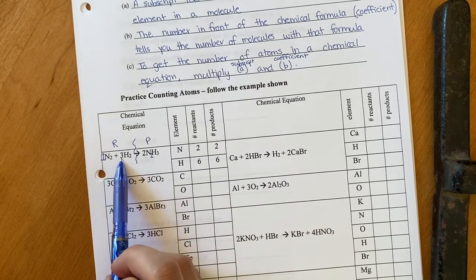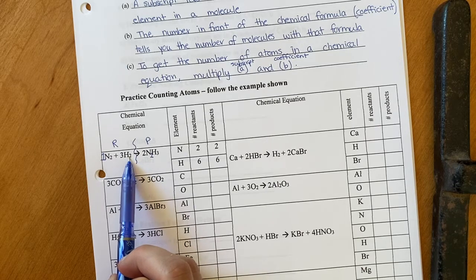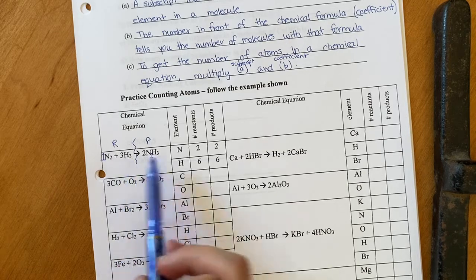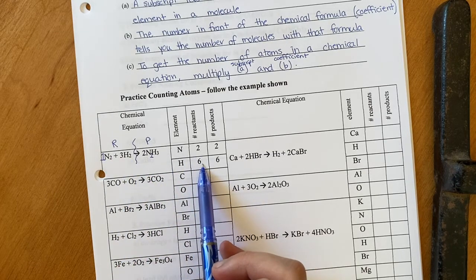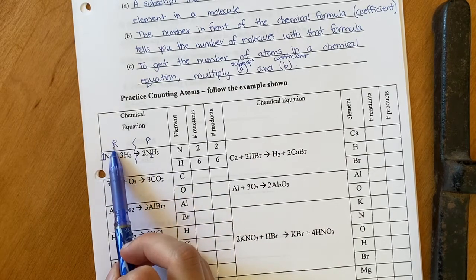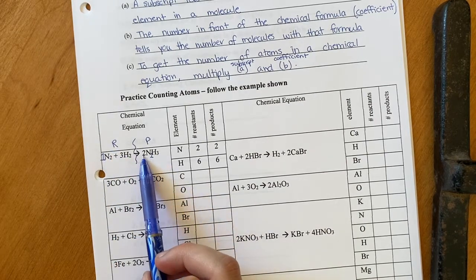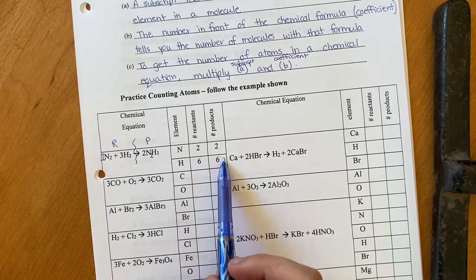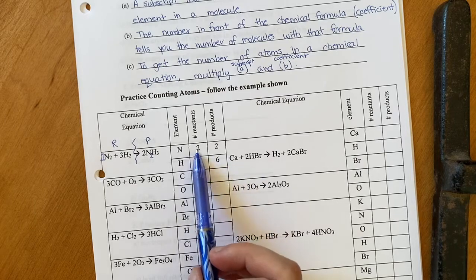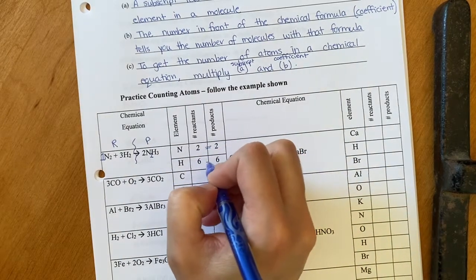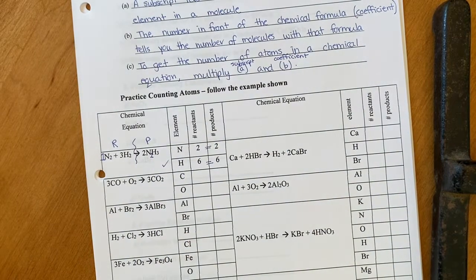The hydrogen, we have 3 molecules of H2, where you have 2 hydrogen atoms stuck together. So the coefficient times the subscript is 3 times 2, which gives us 6 hydrogen atoms on the reactant side. On the product side, we have 2 times the subscript, which here is 3, so 2 times 3 is also 6 on the product side. So here you can see when these are equal, that this reaction is properly balanced. It has equal numbers of each atom type on both sides of the arrow.